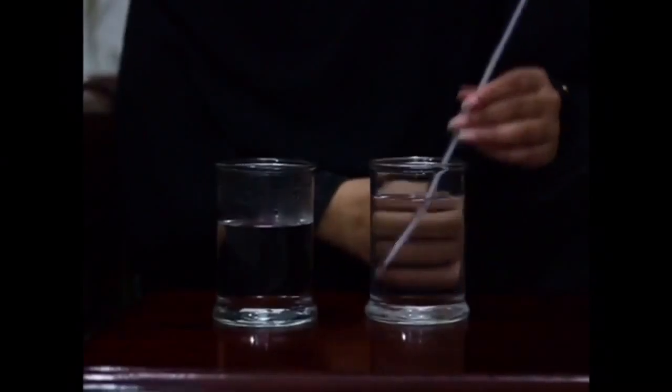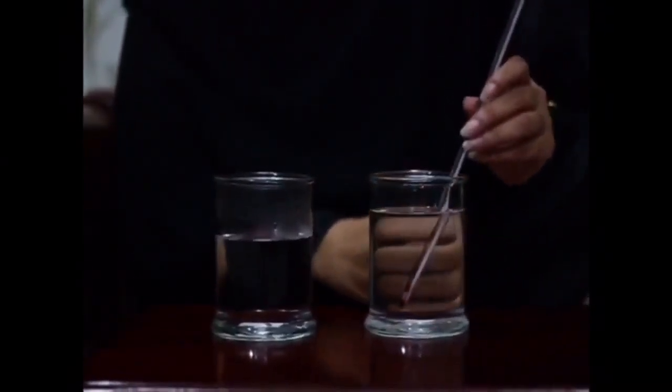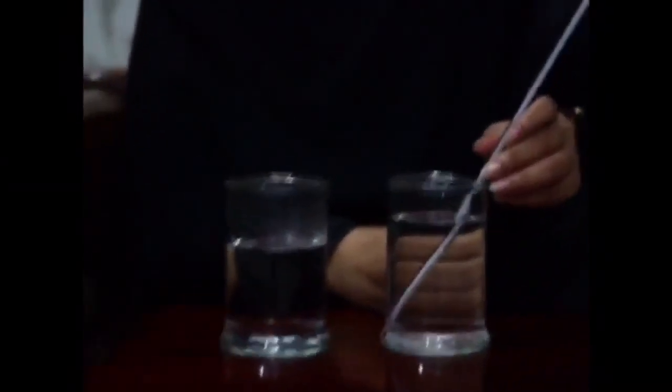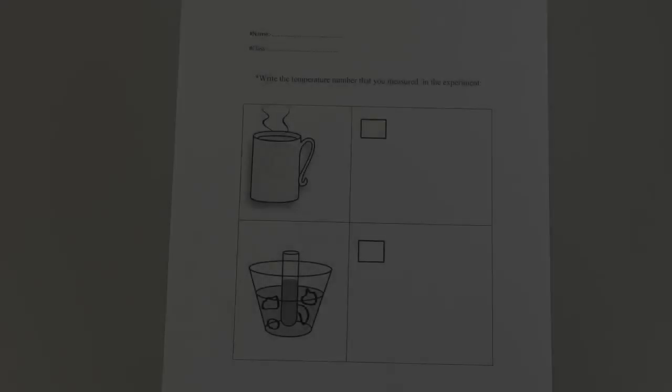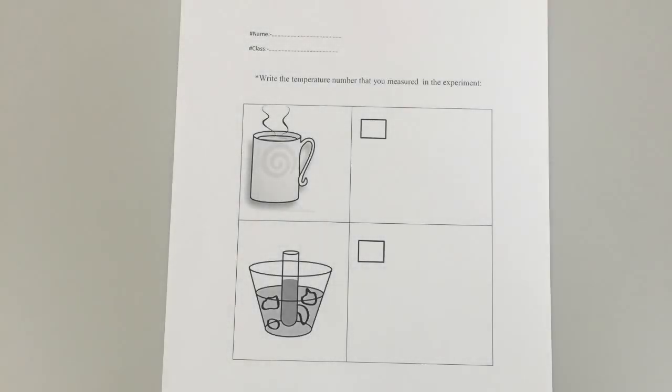At the end of the experiment, the students will analyze the cold and hot water temperature. At the end of the experiment, you will give the students a worksheet to reflect their understanding.